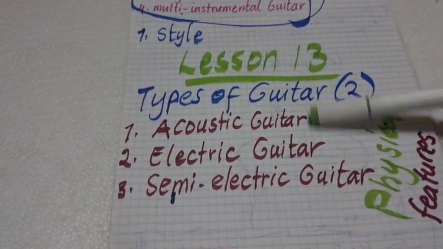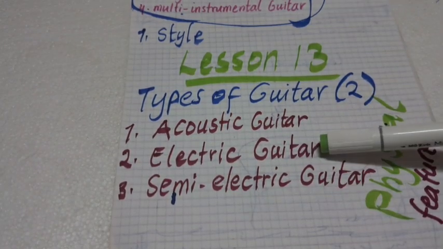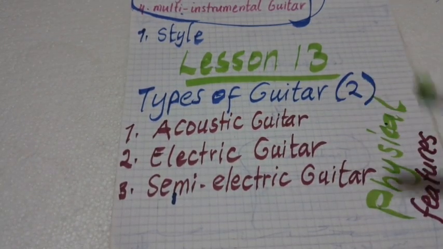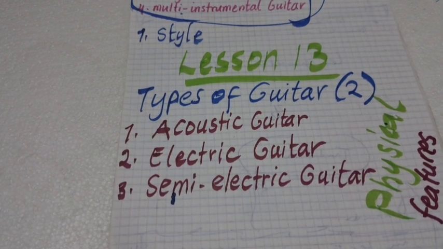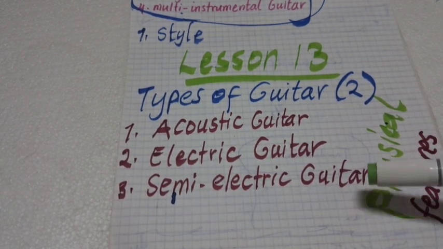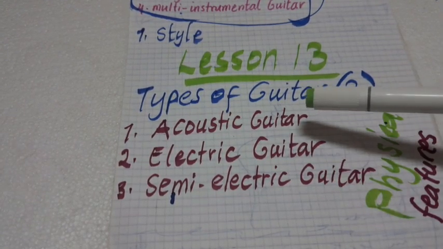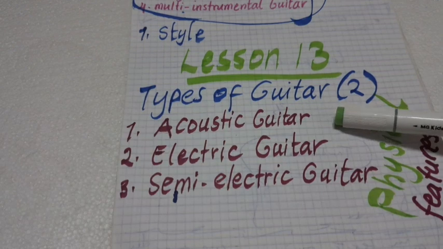Now, in this division of acoustic guitar, electric guitar, semi-electric, under the physical features, it's just plain, straightforward. So now let's have a look at an acoustic guitar.